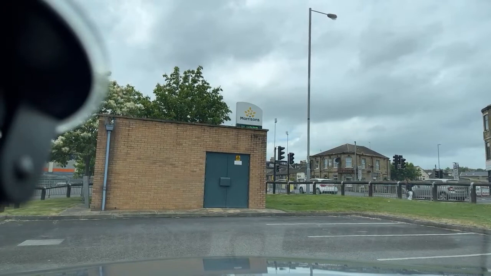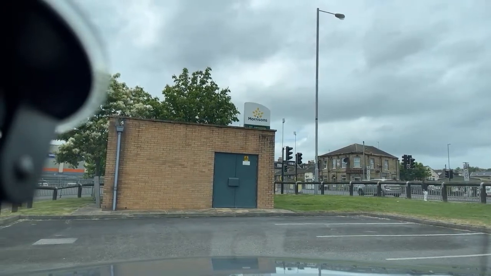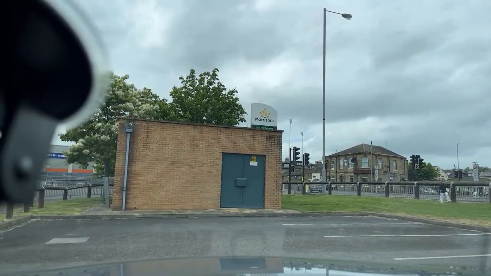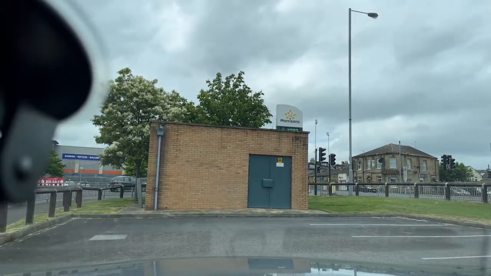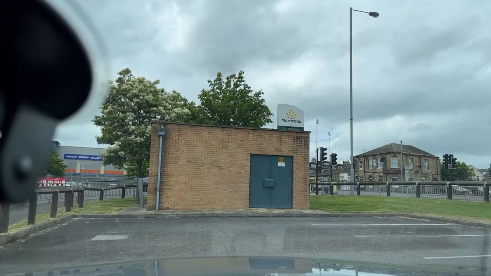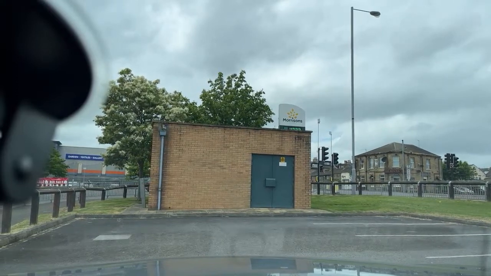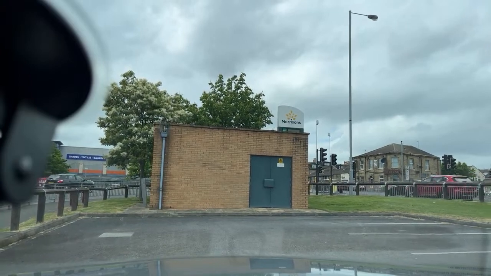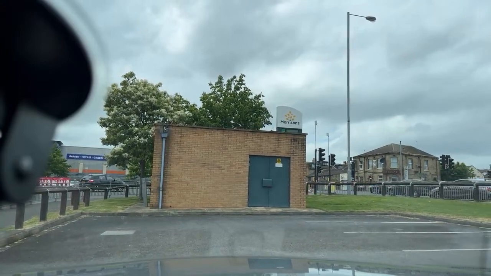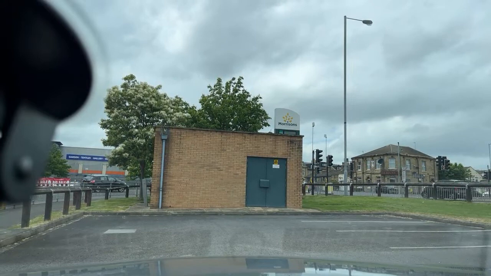Come back a little bit more. There. Now straighten your front wheels. Do one turn to the left. There. Come back a little bit more. A little bit more, Fatima. There. That's lovely. Come into park.